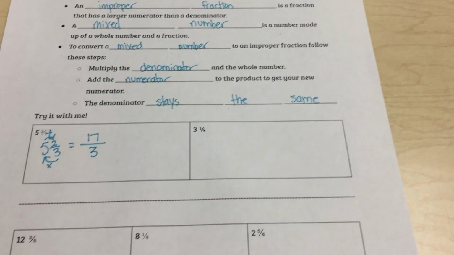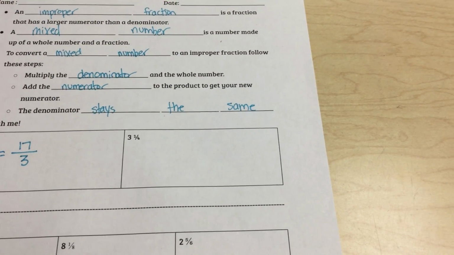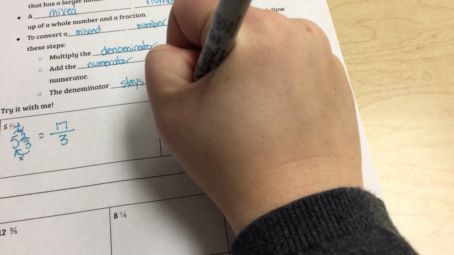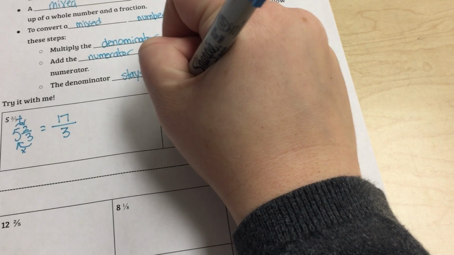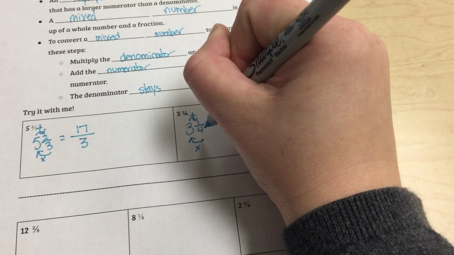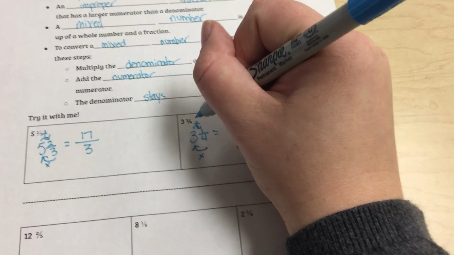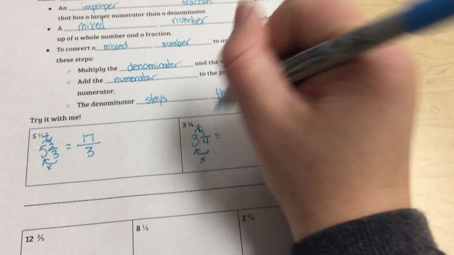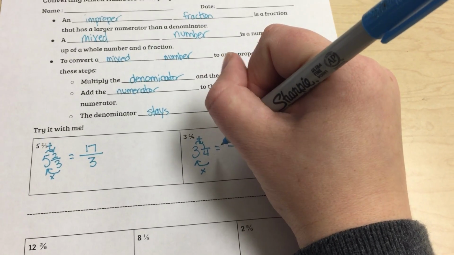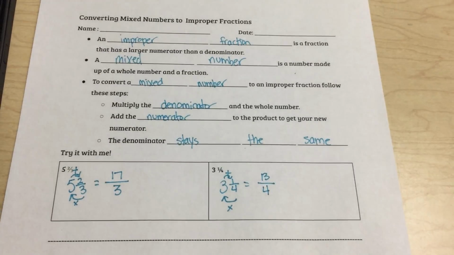All right, go ahead and pause it to try the next one and then hit play when you're ready to check. All right, like I said, guys, I rewrite it to make it easier for myself. And I'm going to draw my diagram out again. Multiply these two, add this. So if I multiply my denominator by my whole number, 3 times 4 is 12. Add my numerator, 12 plus 1 is going to give me 13. And the denominator is going to stay the same at 4.